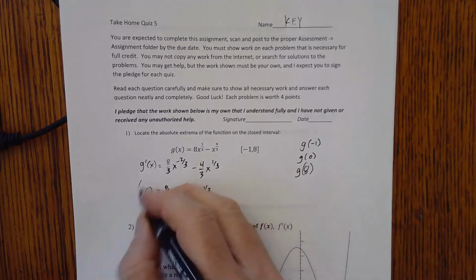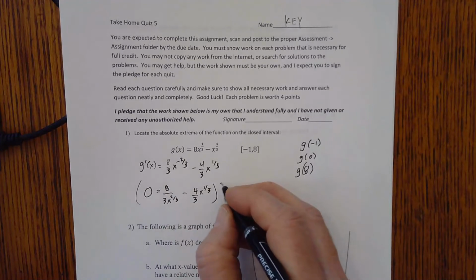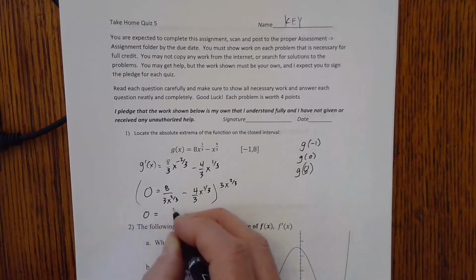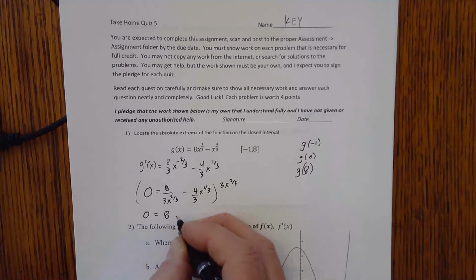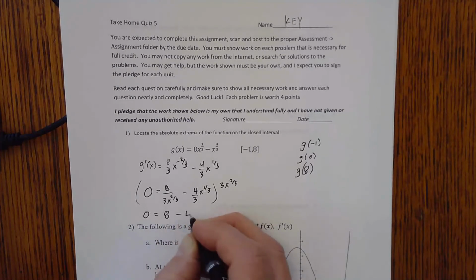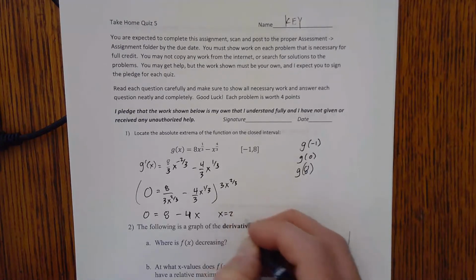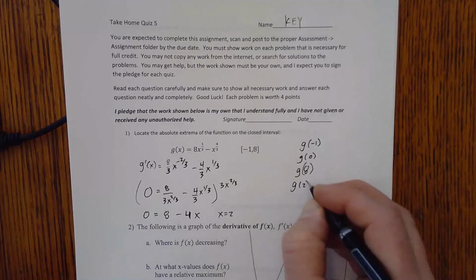I'm going to start by getting rid of the denominators. So I'm going to multiply everything by 3x to the 2/3. That's going to give me 8 minus 4x, right? Cleans up very nicely there when you clear the denominators. So x equals 2 is another critical point.